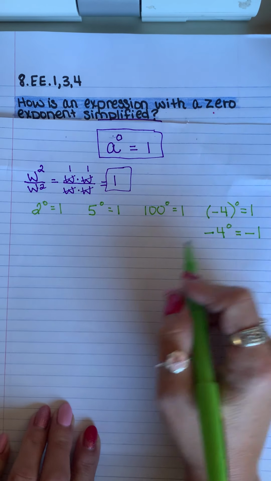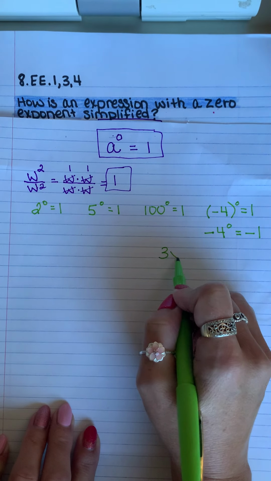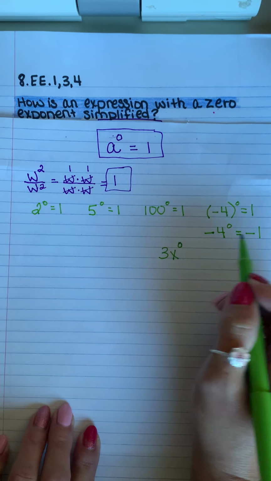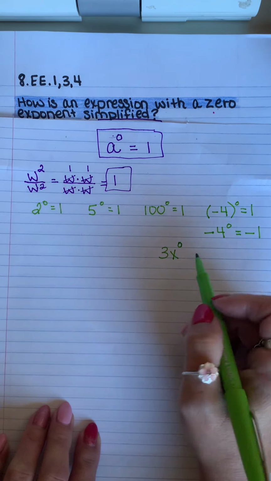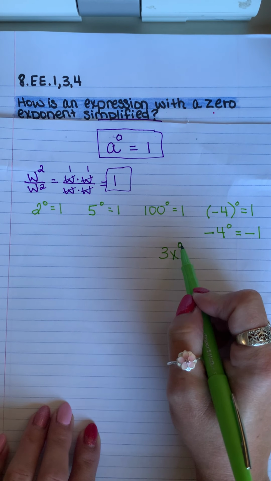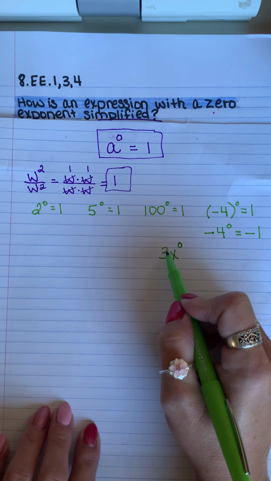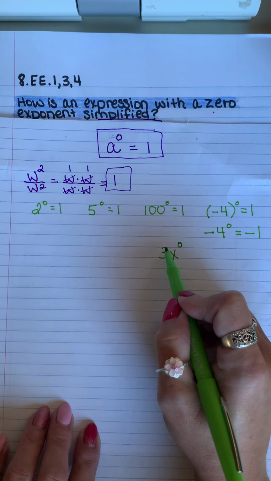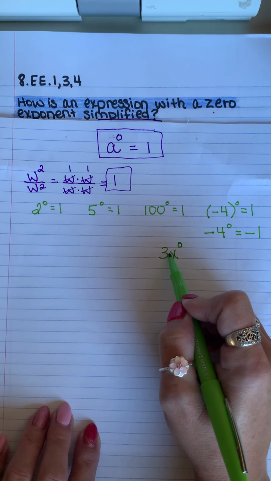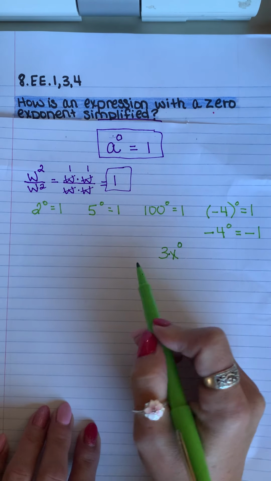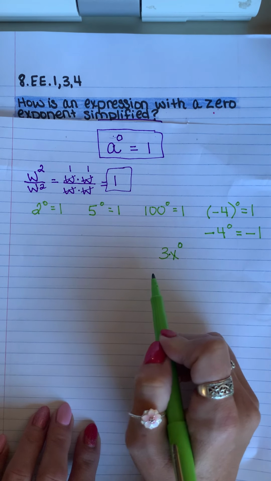Another example, let's take a look at when we have something like 3 times x to the 0 power. In this case, we're taking x to the 0 power, and then we are multiplying that by 3. If you see a coefficient, a number, and a variable directly next to it, that means multiplication, even though you might not put the multiplication symbol in there.